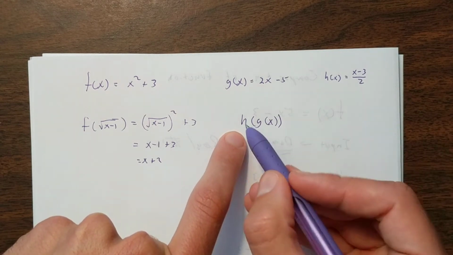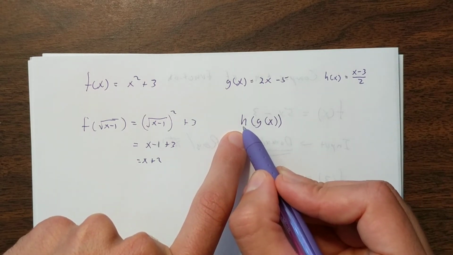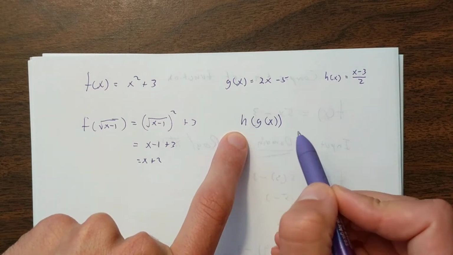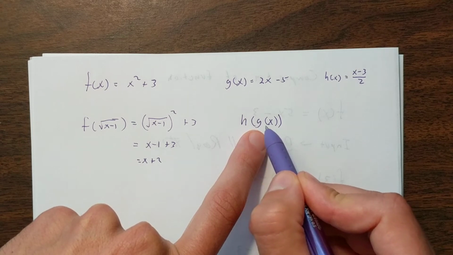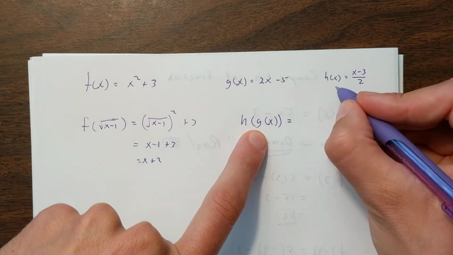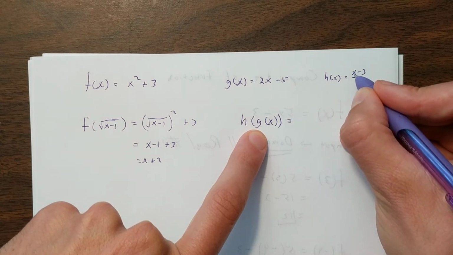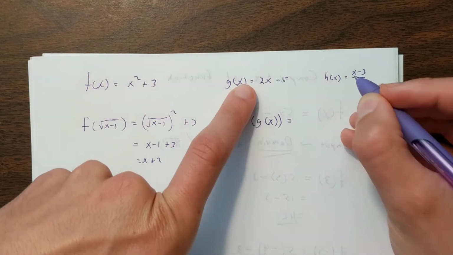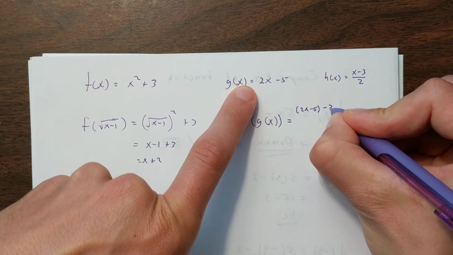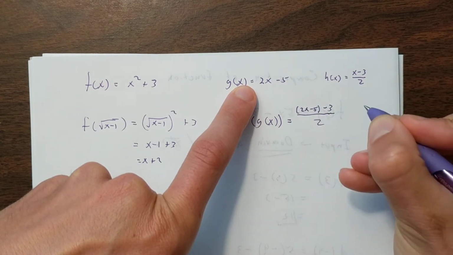What this means is that I'm going to look at my function h, but whenever I run into an x, I'm not going to put an x there. I'm actually going to put the entire function of g of x. So this is actually going to equal, okay, h has an x in it right away. So instead of this x, I'm actually going to put (2x minus 5 minus 3) over 2.